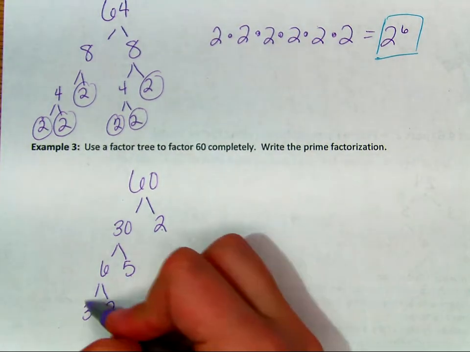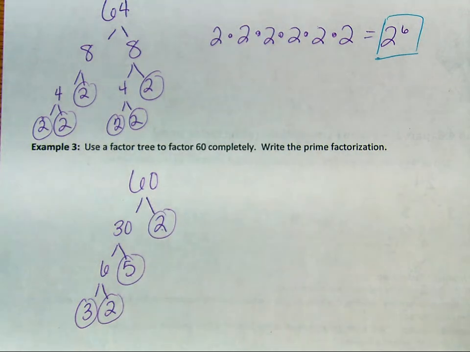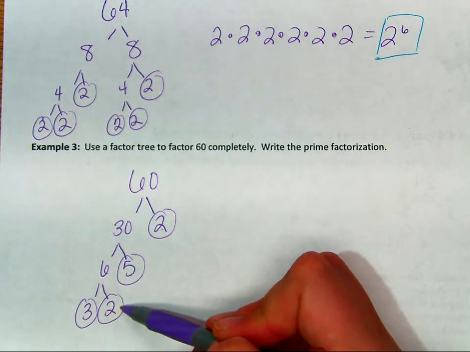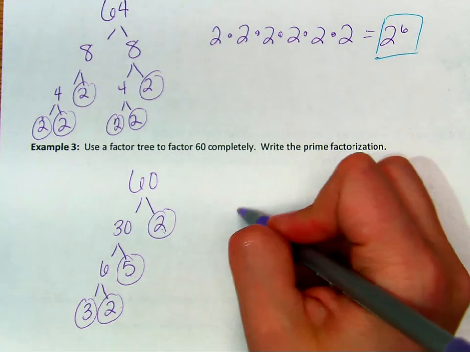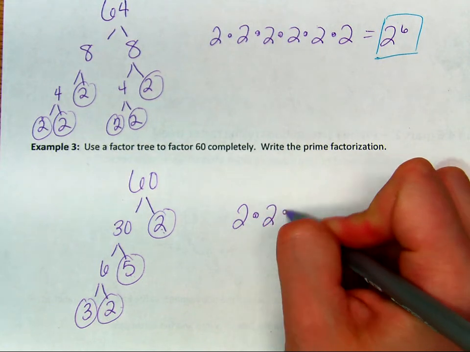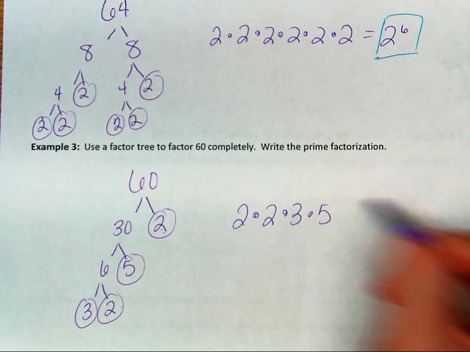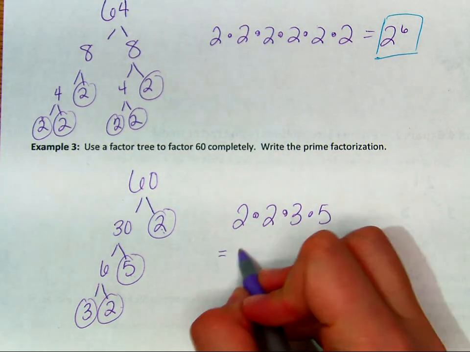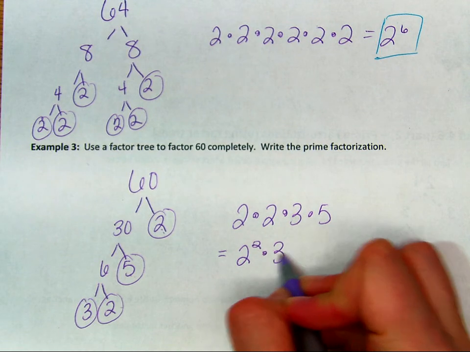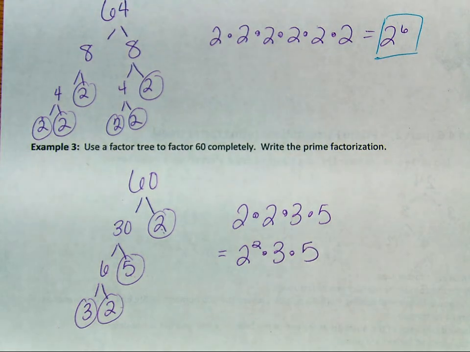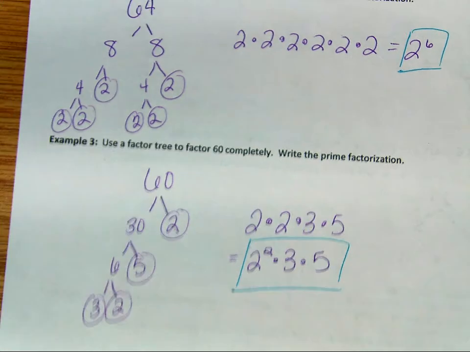So circle all the ends, and I've got 2 times 2 times 3 times 5. Remember, we want to write our factors in increasing order. So this is the same as 2 squared times 3 times 5. And I have my prime factorization.